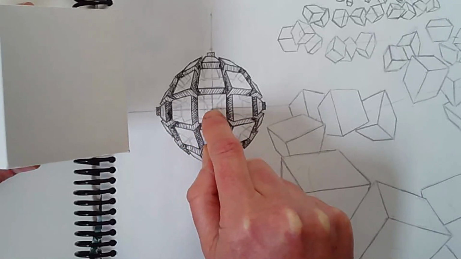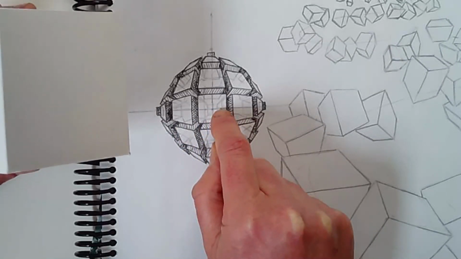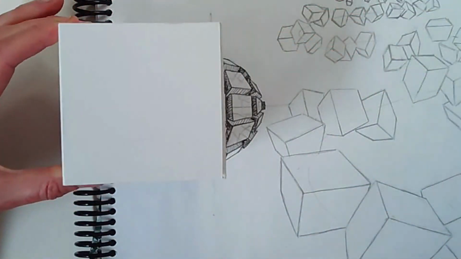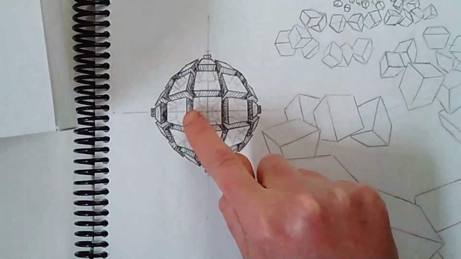So it's not going to be in the middle, it's going to be kind of off to the right a little bit. And as it turns more and more and more, the vanishing point on the right is going to be farther and farther away from that center point, okay?